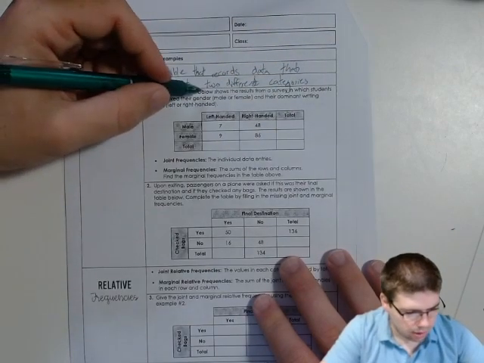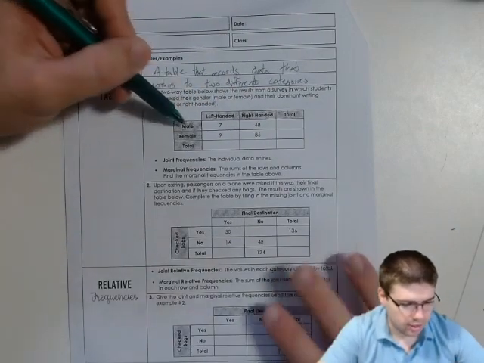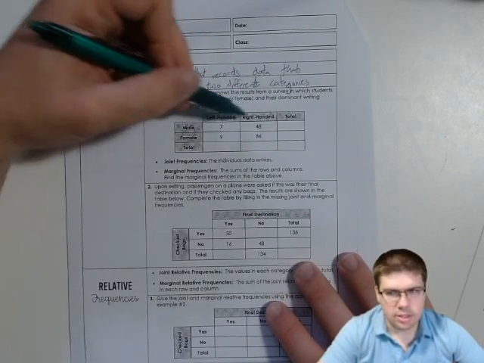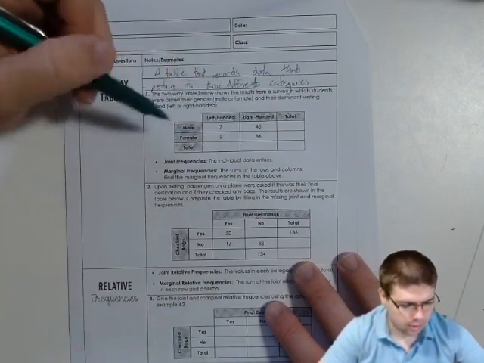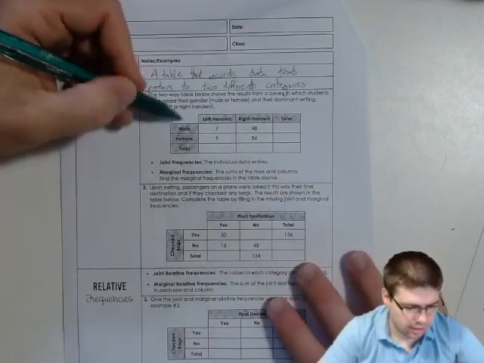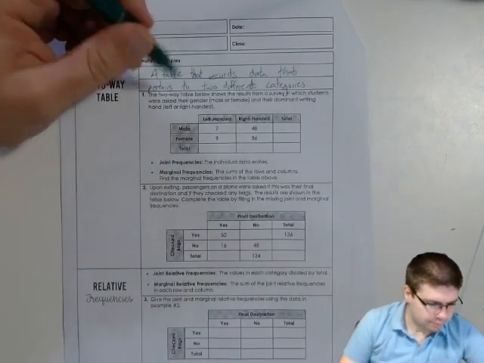The two-way table below shows the results from a survey in which students were asked their gender, male or female, so that's one category, and their dominant writing hand, left or right-handed. So two sets of categorical data there that we're dividing up, and that's what a two-way table does. You'll always have a row variable and a column variable.